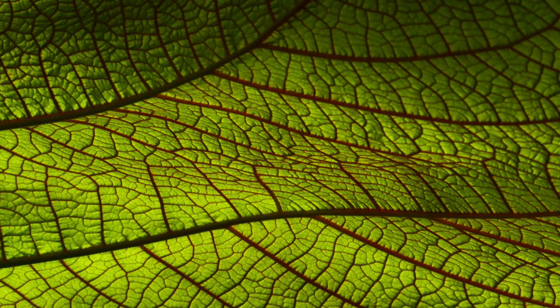Experiment with colors. Play with different color combinations and contrasts to create visually striking abstract macro images. Look for vibrant or complementary colors in your subjects or experiment with color gels or filters to add a pop of color.